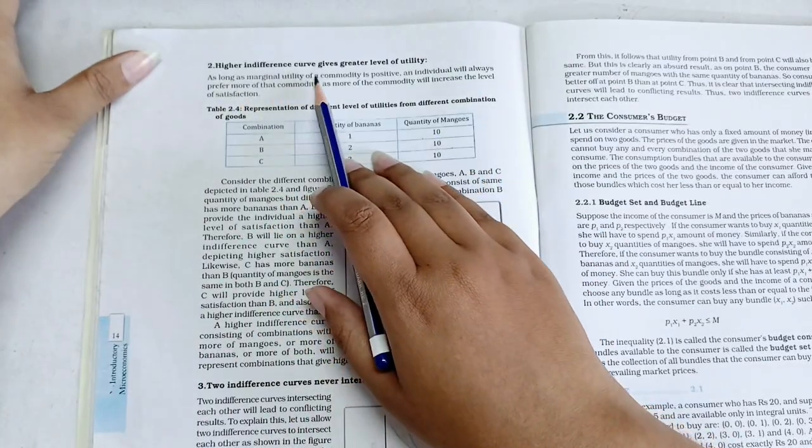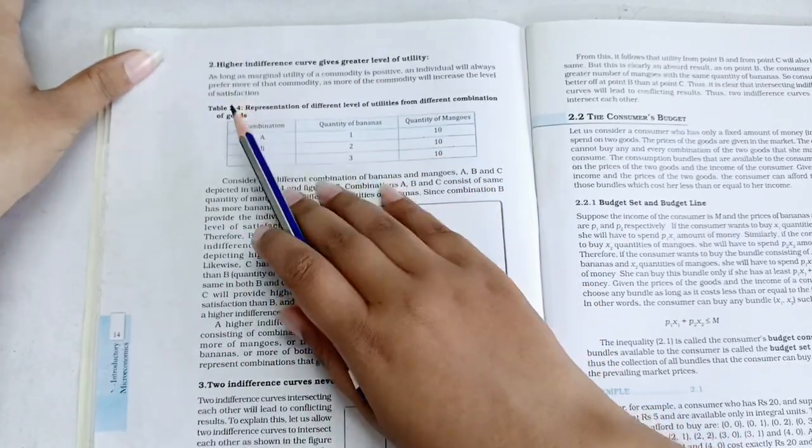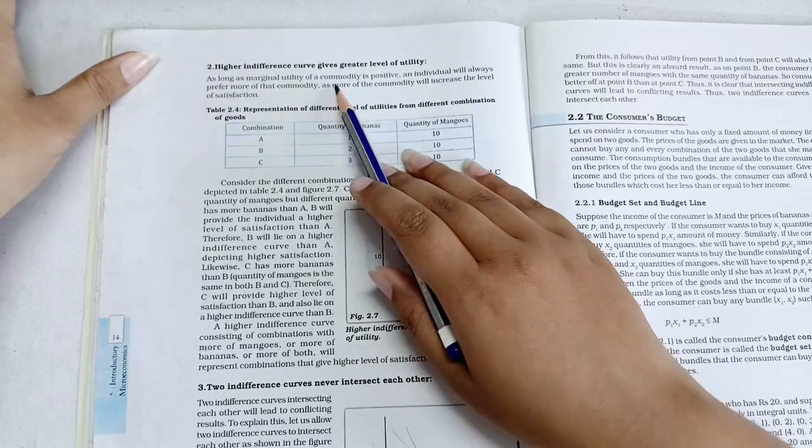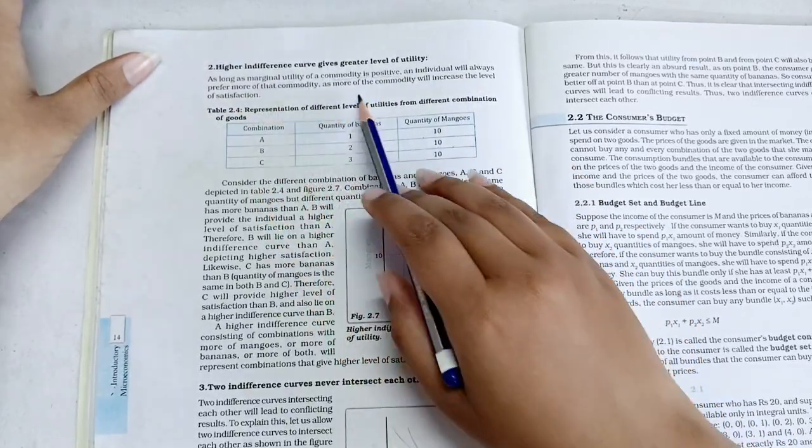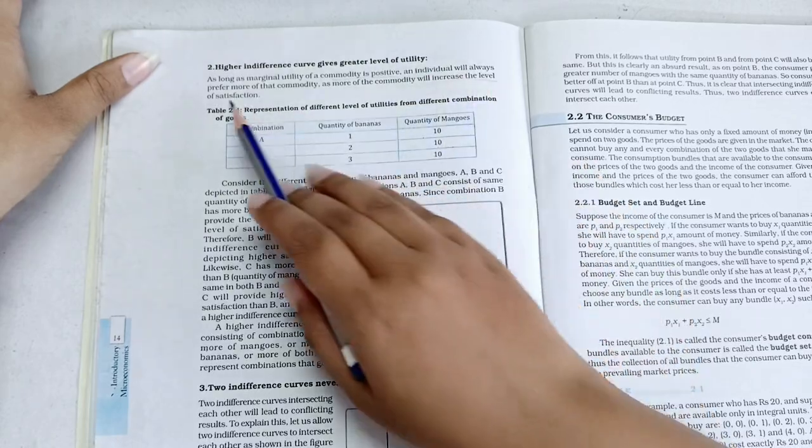Higher indifference curves give a greater level of utility. As long as the marginal utility of a commodity is positive, an individual will always prefer more of that commodity, as more of the commodity will increase the level of satisfaction.